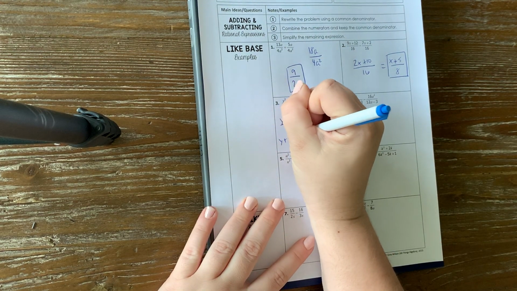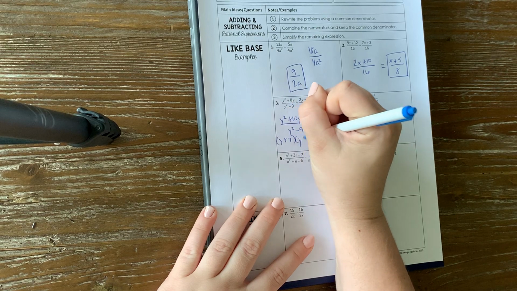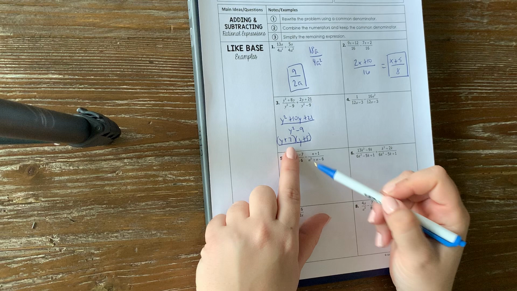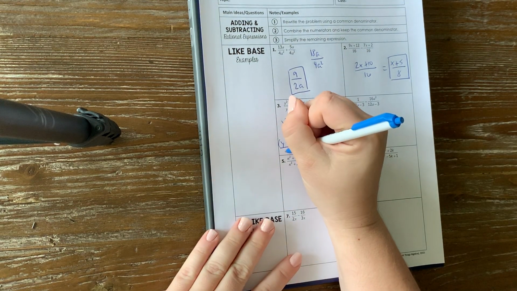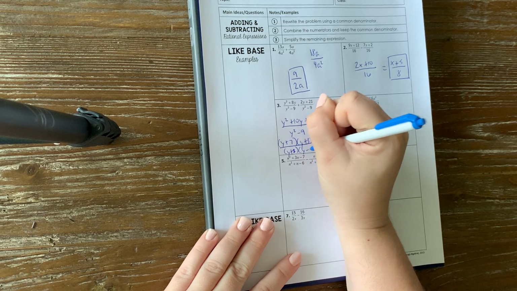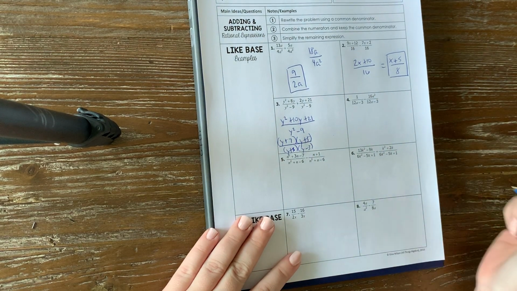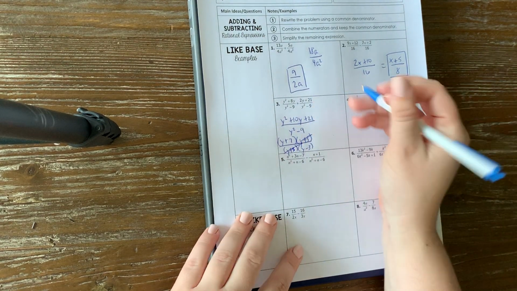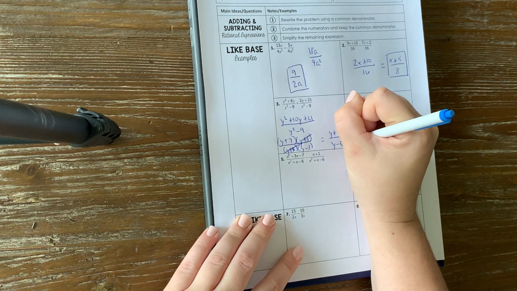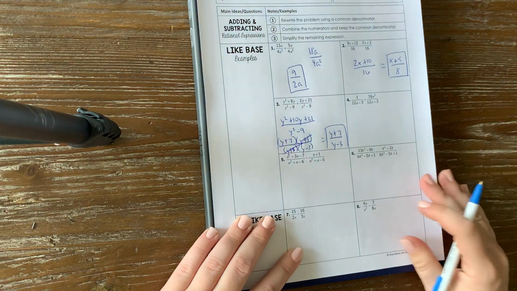So we have y plus 7 and y plus 3. In our denominator, we're going to do difference of squares. So we have y plus 3, y minus 3. Okay, so our y plus 3's are going to cancel, and so that leaves us with y plus 7 over y minus 3 as the answer.